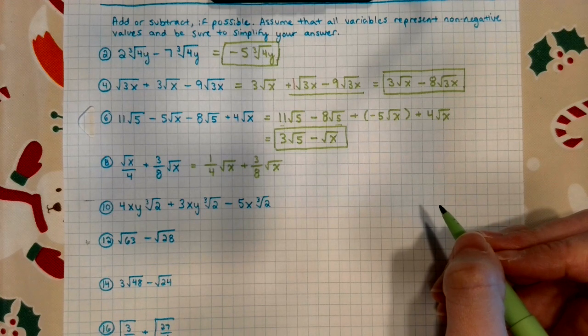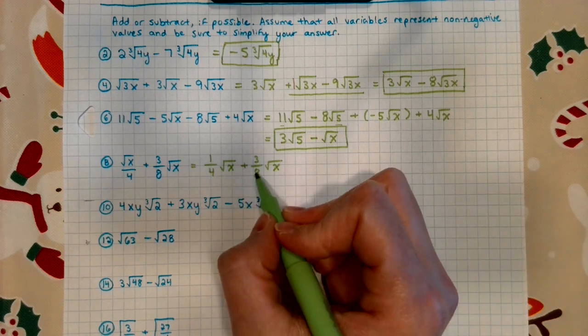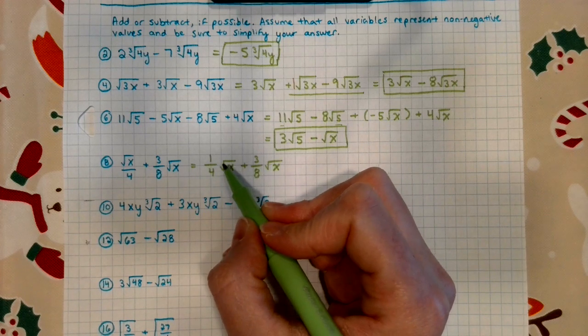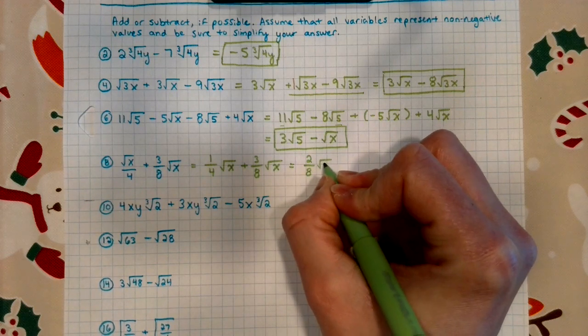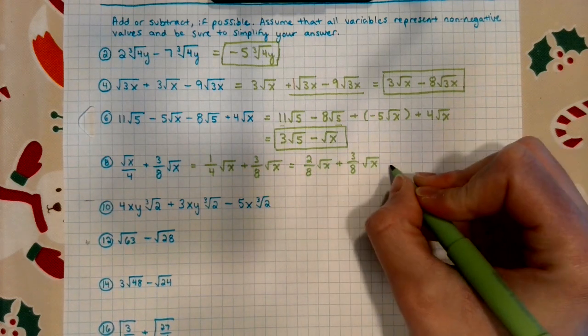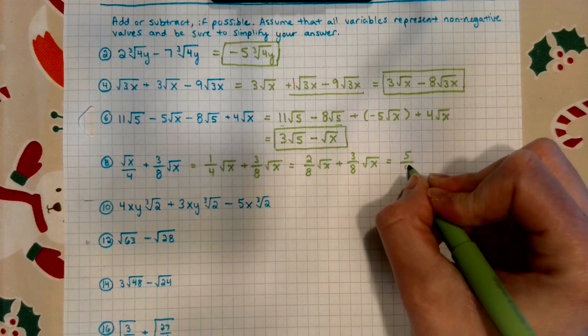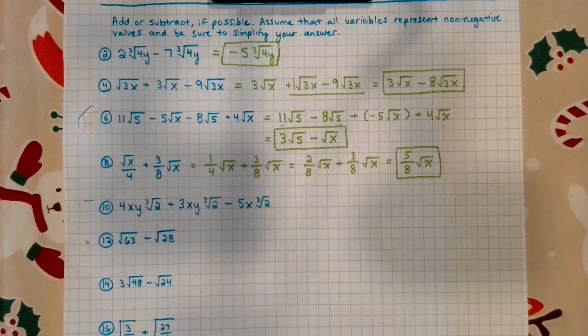And so now we can just basically do our operations with fractions, because we're going to be able to combine these. So 1/4 is the same as 2/8. So we have 2/8 times the square root of x plus 3/8 times the square root of x, and this equals 5/8 times the square root of x. And that's it for that problem.